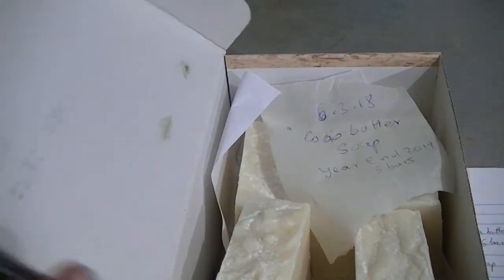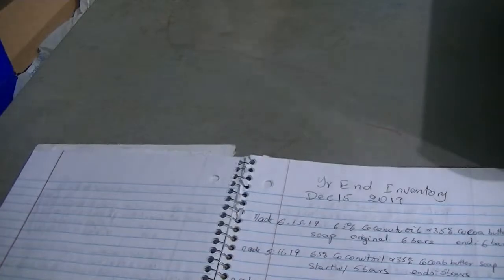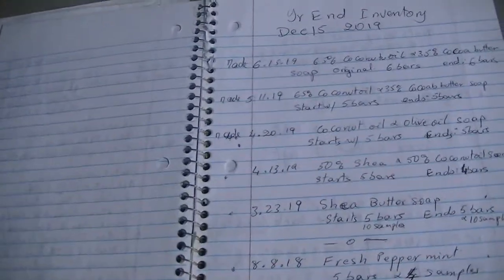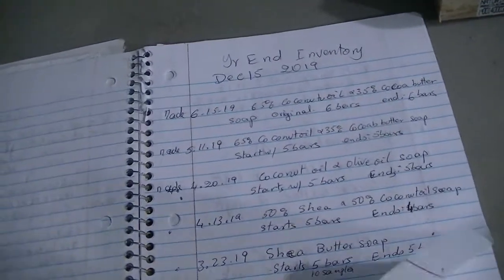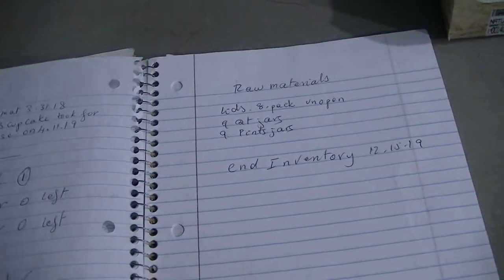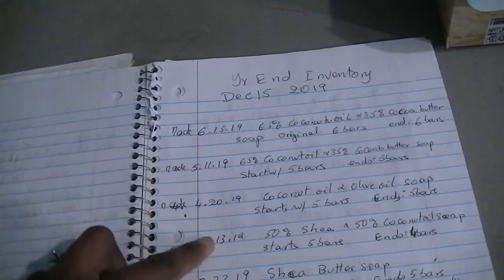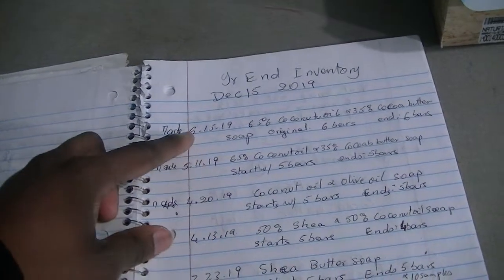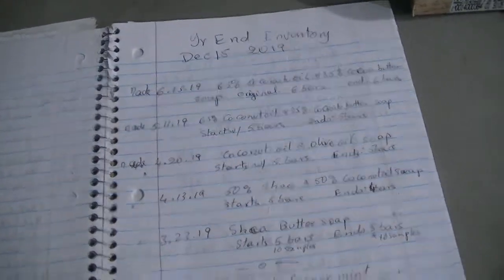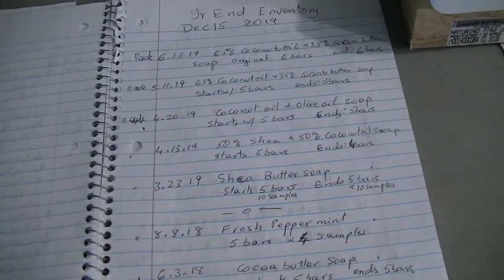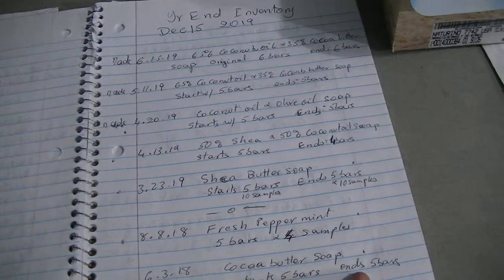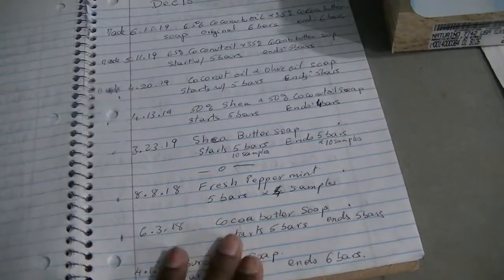And cocoa butter is the highest quantity in it. So I made it in 2018. You can look it up here to see where I recorded. And I have it here, down here. So cocoa butter soap, I started with 5 bars and I ended with 5 bars. That's that. And then I'll do that for each one of them.